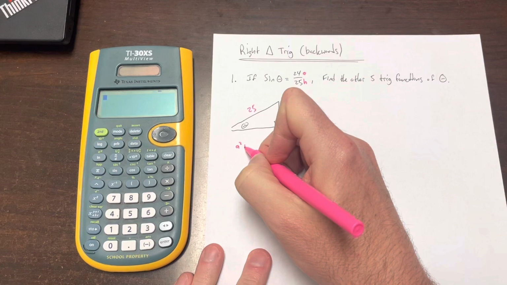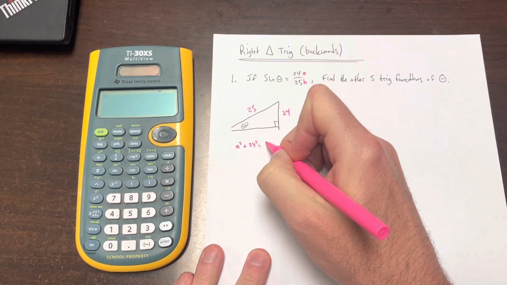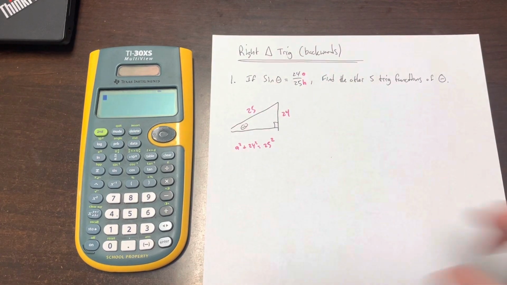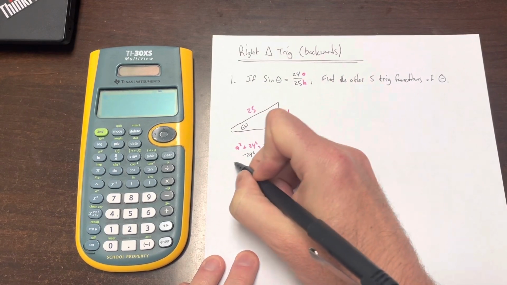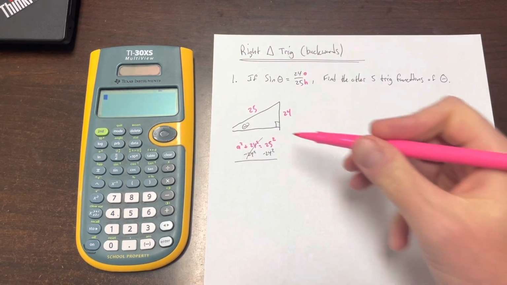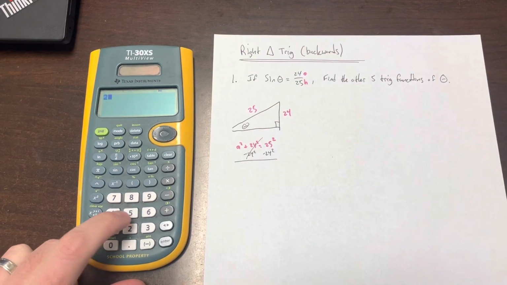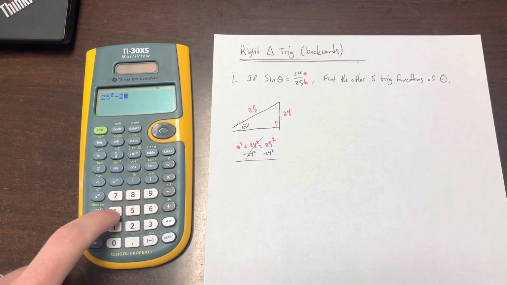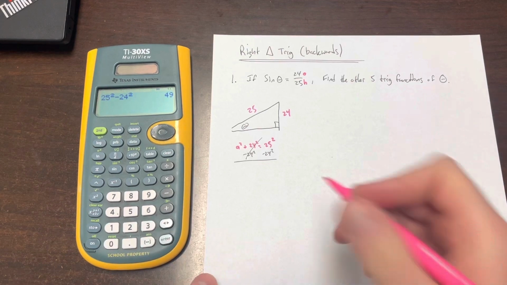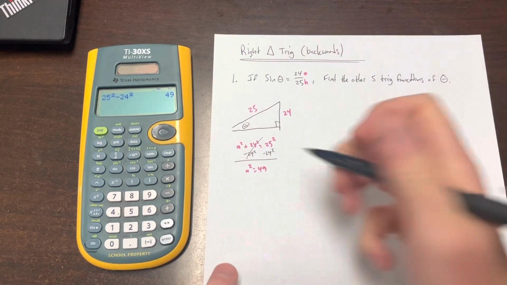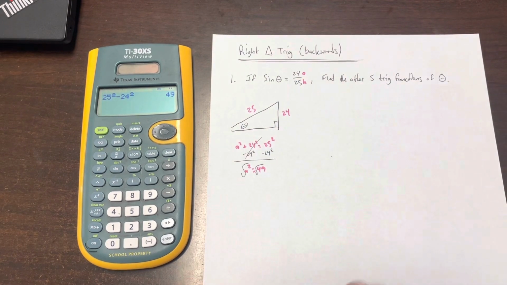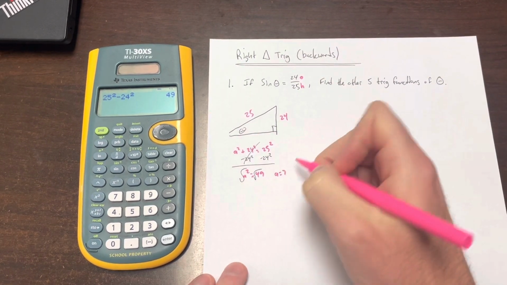We've got a squared plus 24 squared equals 25 squared. We'll subtract 24 squared from both sides: 25 squared minus 24 squared. I'll use my calculator to help me do that. That's 49. Take the square root of both sides there. Don't need a calculator for this one. The missing side that we have is 7.